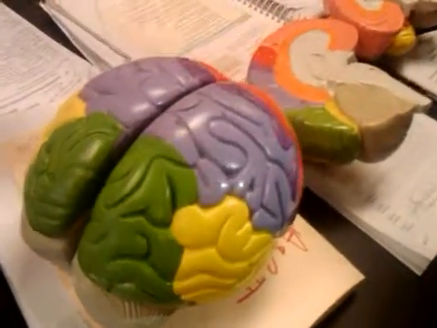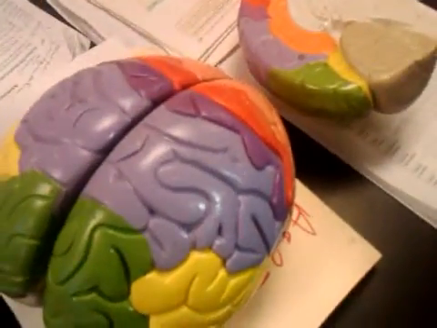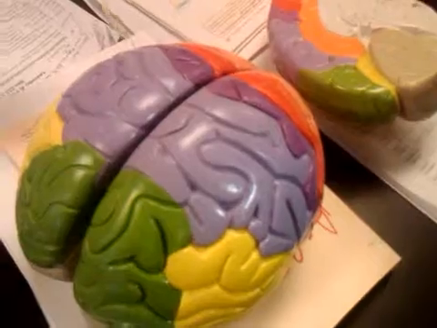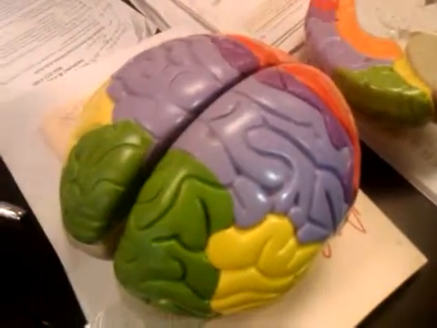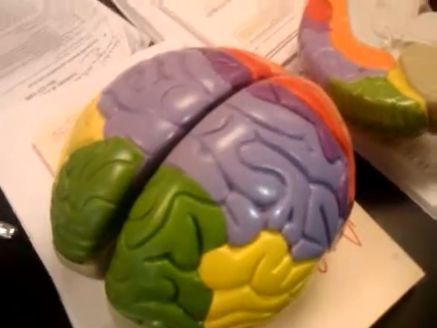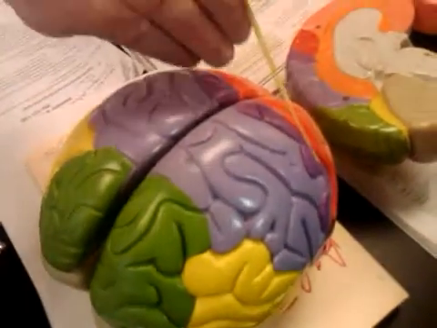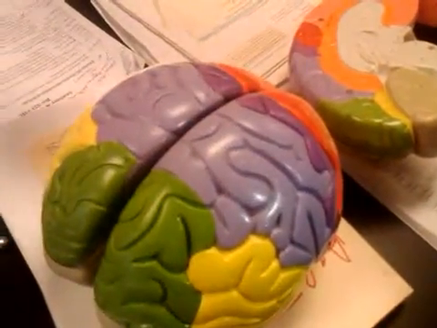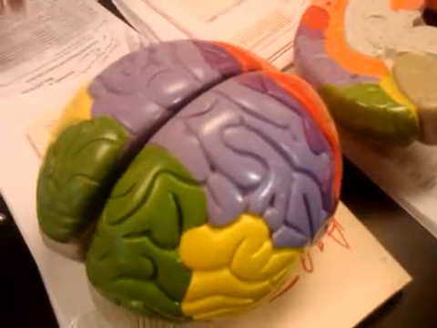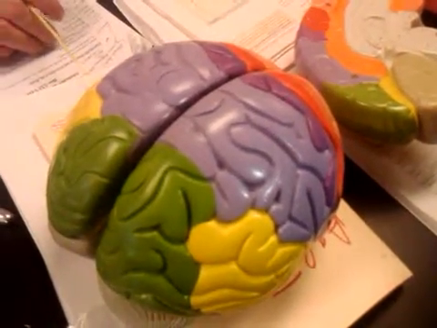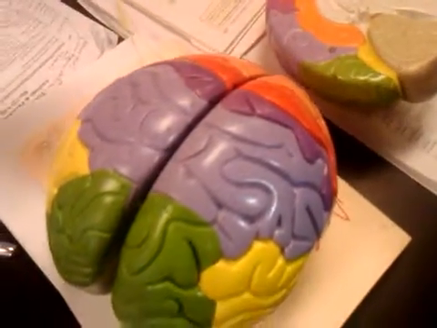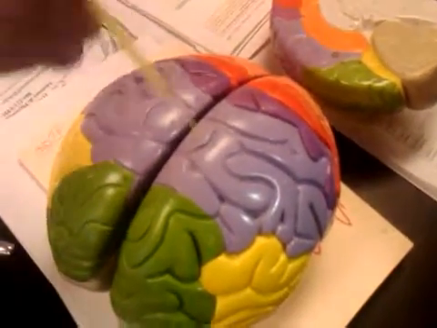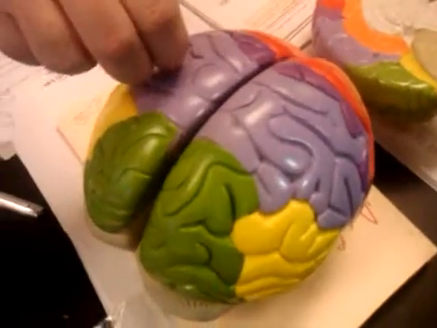So here we have our precentral gyrus, right? That contains the primary motor area. Then we have our postcentral gyrus, which contains the primary somatosensory area. The central sulcus separates the precentral from the postcentral gyrus. Is that line between that purple thing and that? This line right here, yeah, between the purple and the red. Remember, all these grooves are a sulcus, and the folds are gyrus.